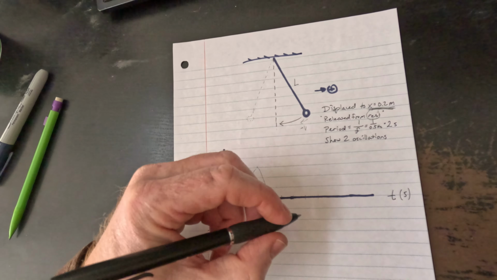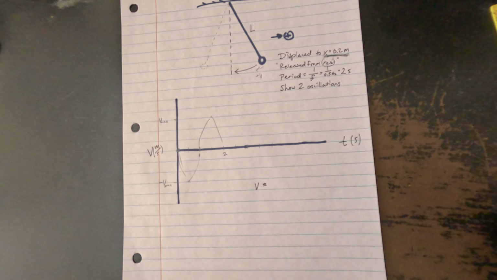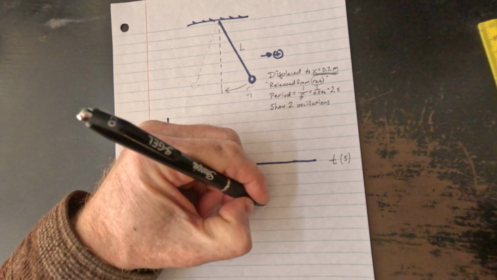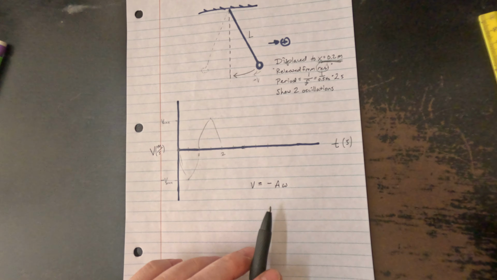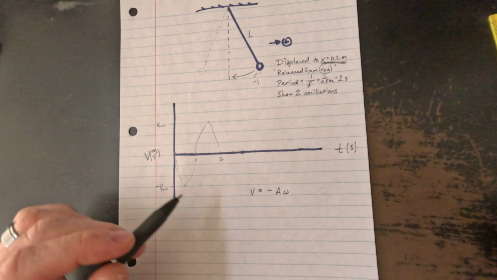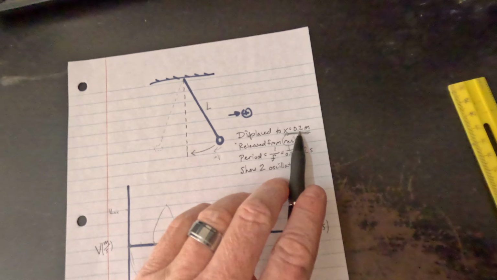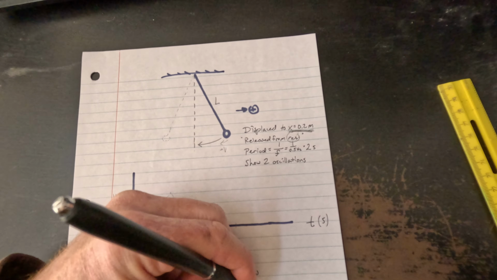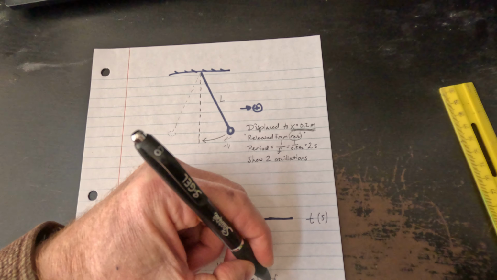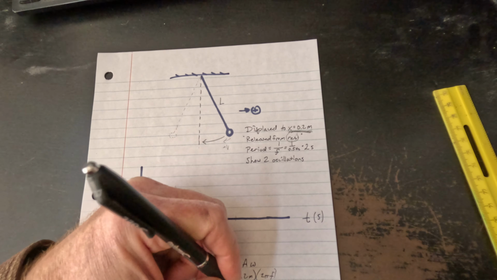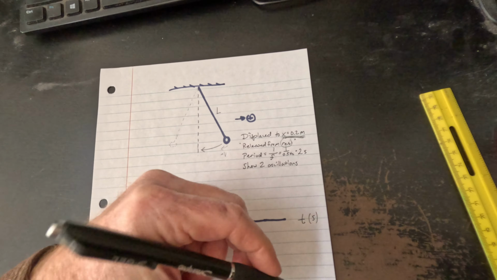All we have to do is calculate V max real quick. So from the equation for velocity of simple harmonic motion, negative amplitude times omega. Now we don't have to worry about the minus sign right here. We just want the amplitude times angular frequency, and we know the amplitude was 0.2 meters. Angular frequency: we have 2 pi times the frequency, so 2 pi times our frequency of 0.5 hertz.